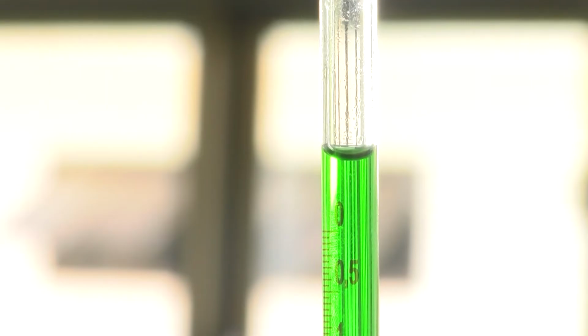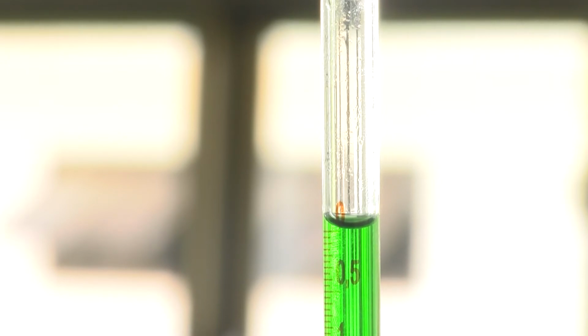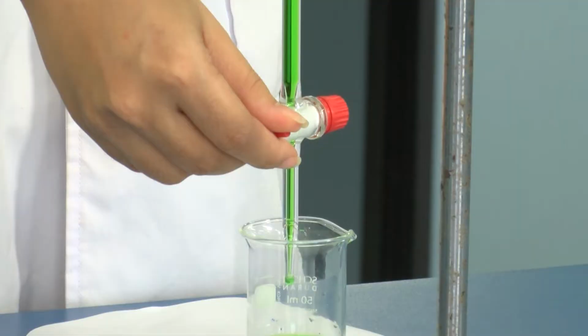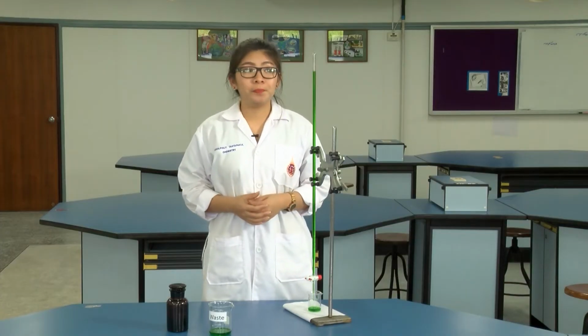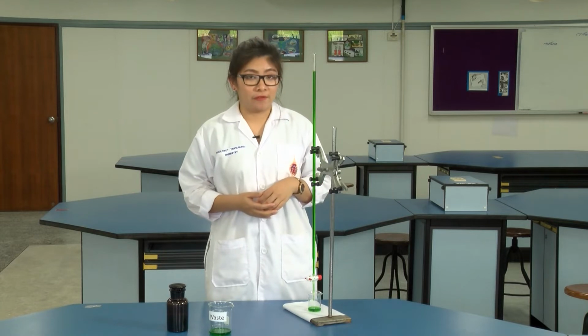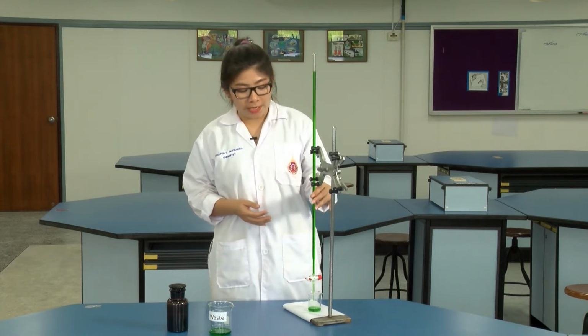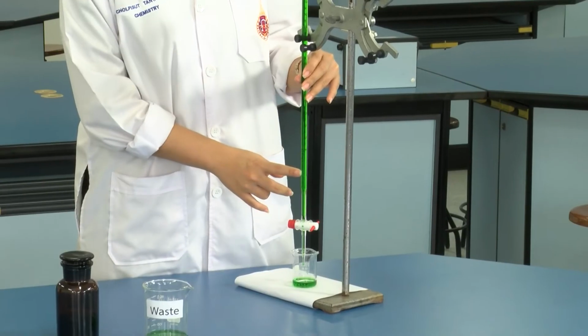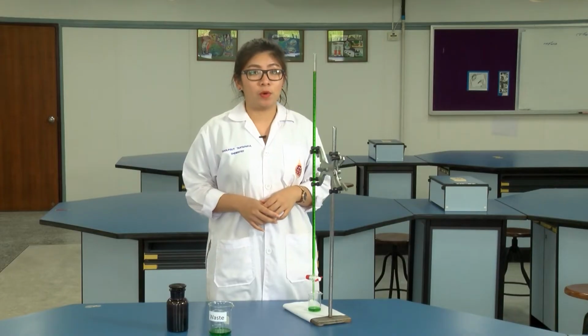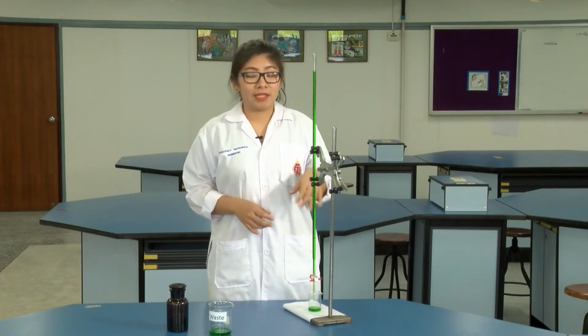You need to read the scale at your eye level, and make sure the bottom of the meniscus is on the zero scale. Record the initial volume according to the significant figures. If your burette or your apparatus has 2 decimal points, you need to add 1 additional decimal point to correct the significant figures.